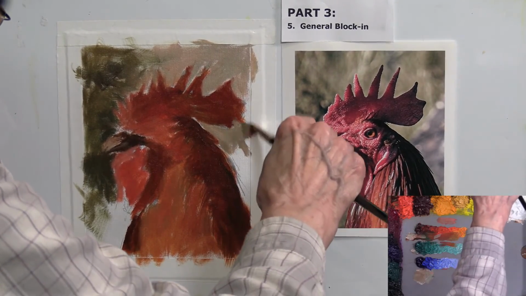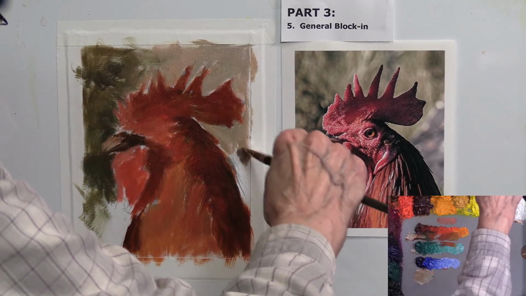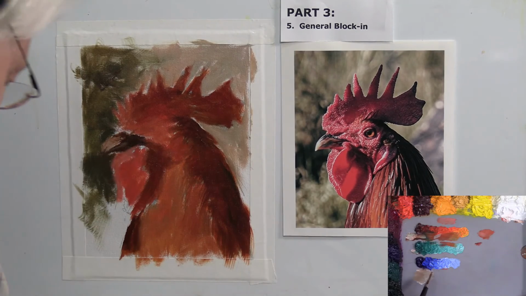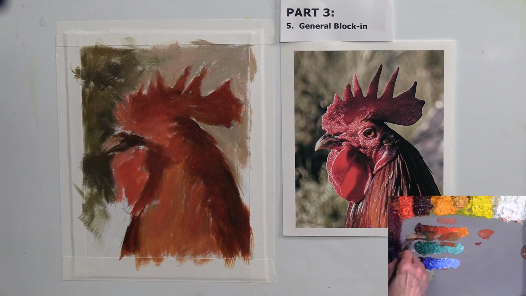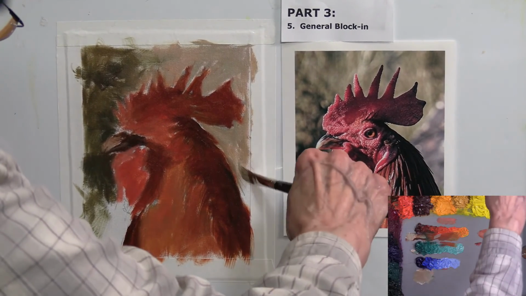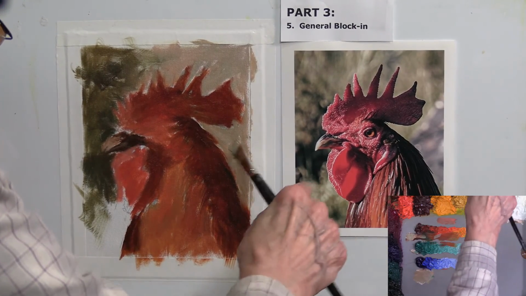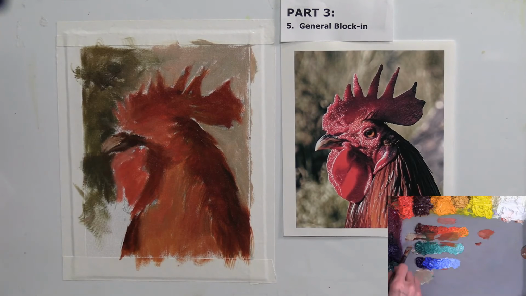As long as the colors and the values are in the general ballpark of what you're seeing, or of what you want to do with what you're seeing, that's what block-in does. It simply places color. And I consider that when all the canvas is covered with paint, the block-in is finished.